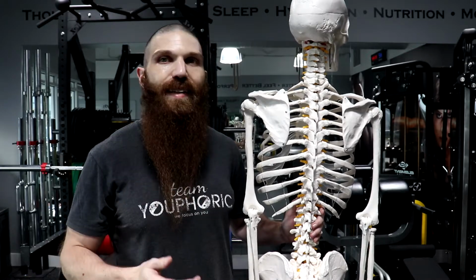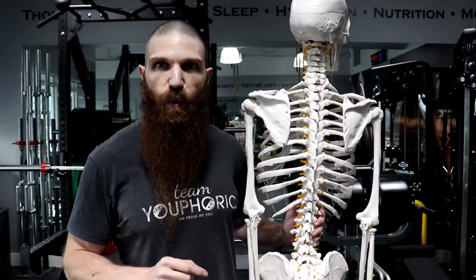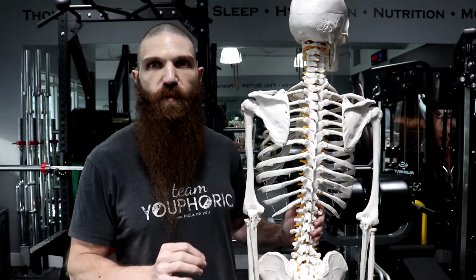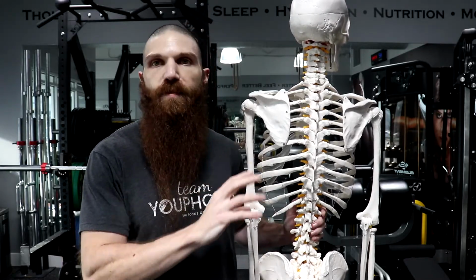And if you don't address it, it can lead to things like neck pain, upper back pain, mid back pain, low back pain, shoulder pain, and a whole host of other issues. So you would want to address it immediately. And one of the ways in which we could address it would be to do some strengthening exercises for the muscles that are responsible for laterally flexing the trunk, specifically on the convex side of the scoliosis.